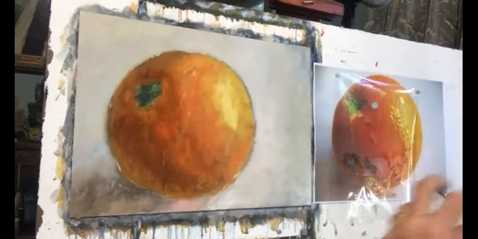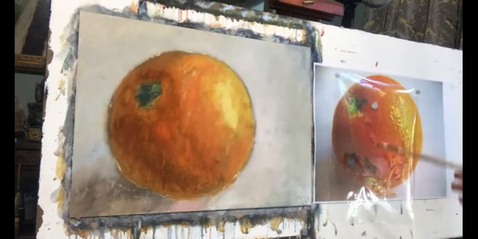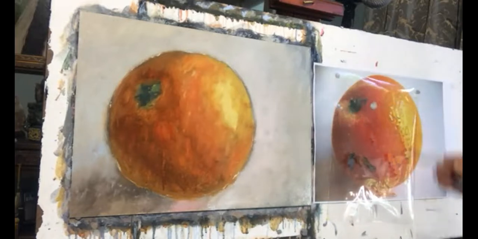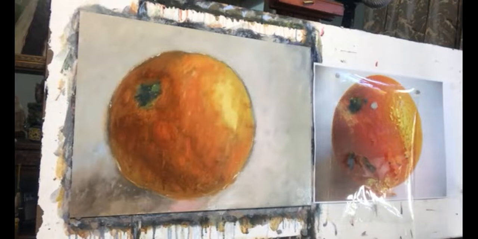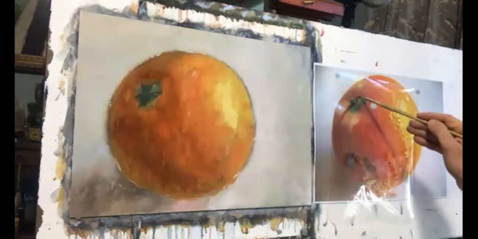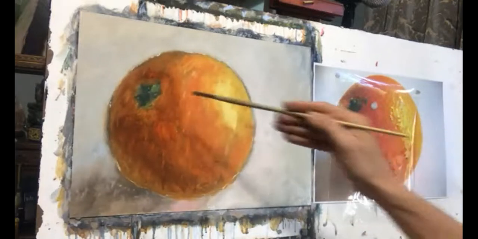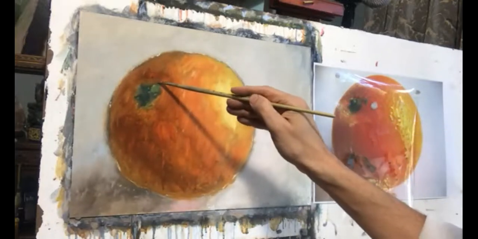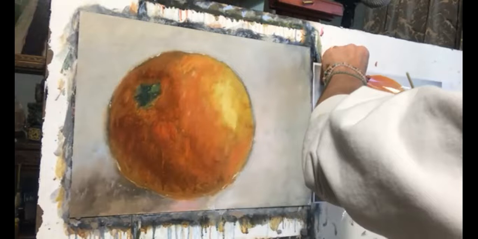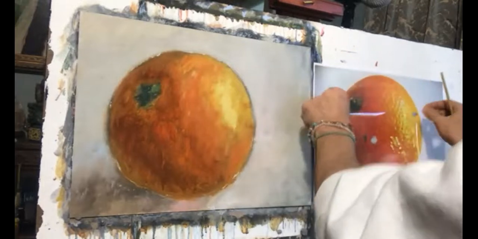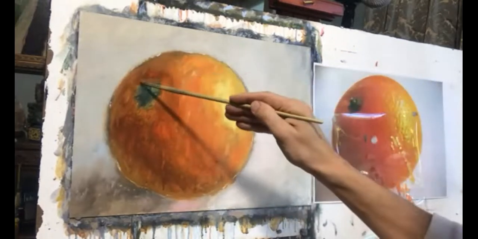And I'm not going to do the texture of the skin yet, just because I feel like I have a better chance exploring the variations of color before putting the little dots or things on the skin. Okay, so I'm trying to just bring.